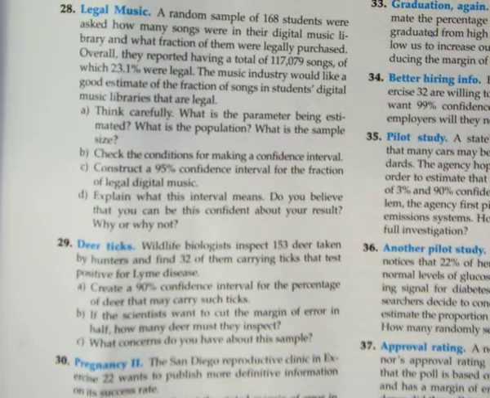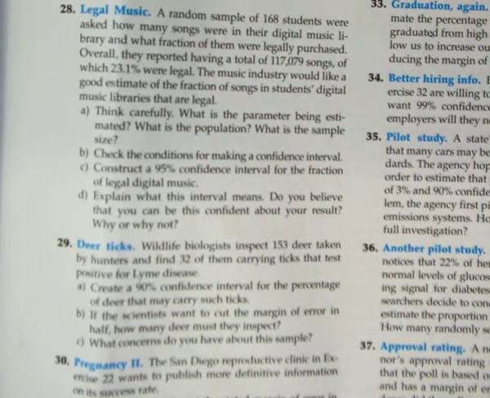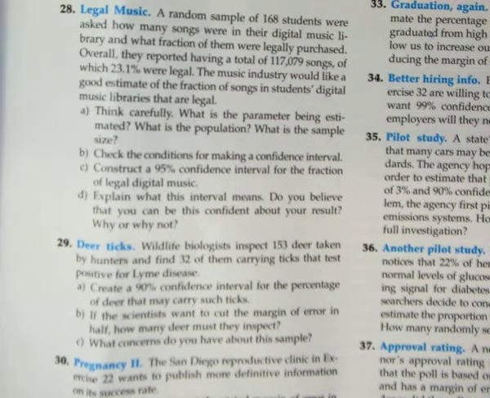All right, so in problem 29, we got 153 deer taken by Yunners, and we find 32 of them carrying ticks. So we got to create a 90% confidence interval in A. If we want to cut the margin of error in half, how many deer must they inspect? And then what concerns do we have?